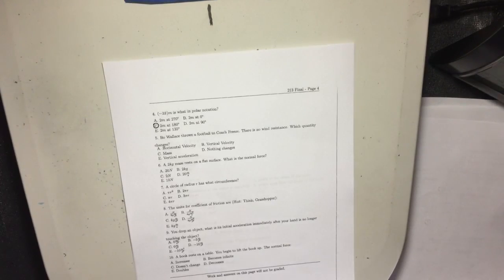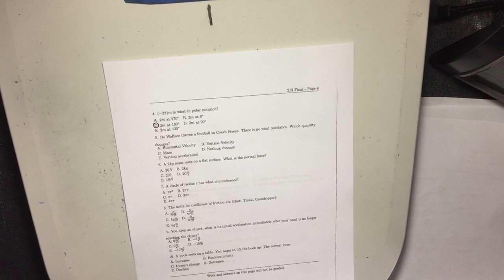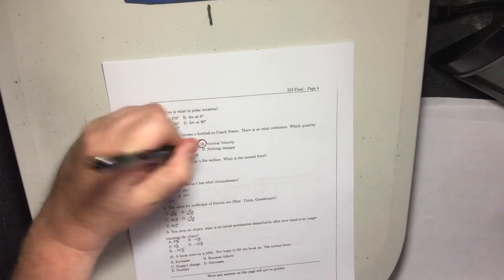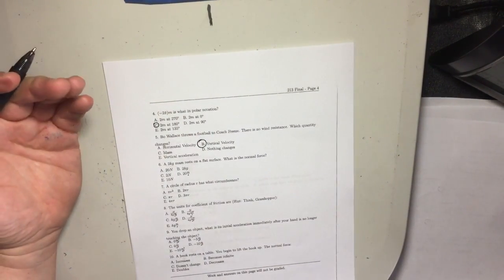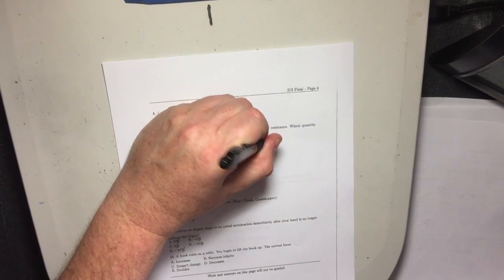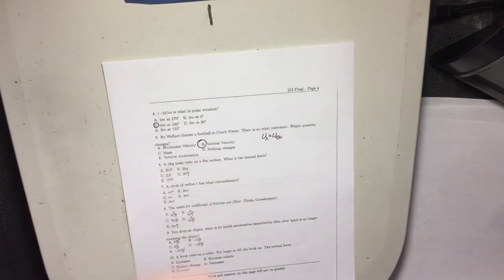Why would vertical acceleration change? What is it under the influence of? Gravity. Does gravity change? So why would it change? Exactly. So what is changing? Now, gravity affects the vertical, so it's got to be vertical. A is a horizontal velocity. Horizontal velocity is just V naught x, because there's no horizontal gravity.